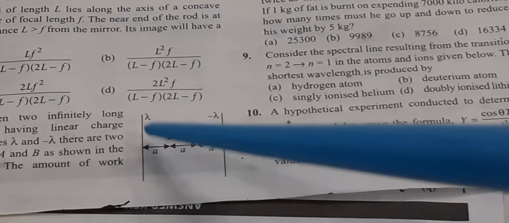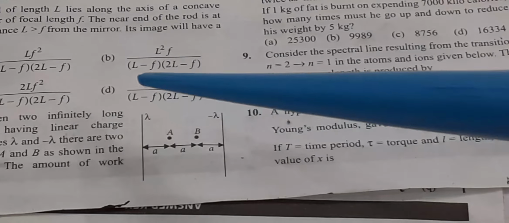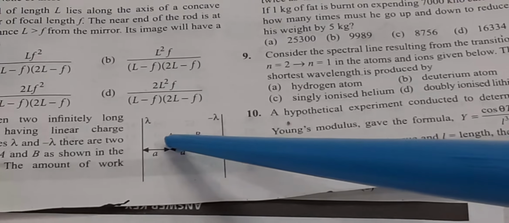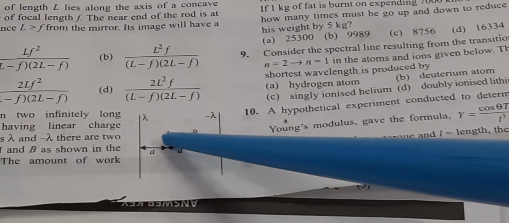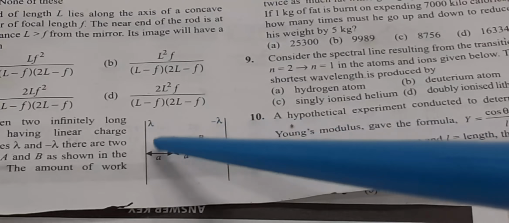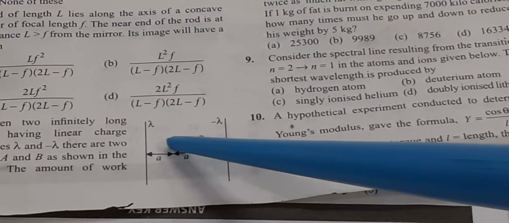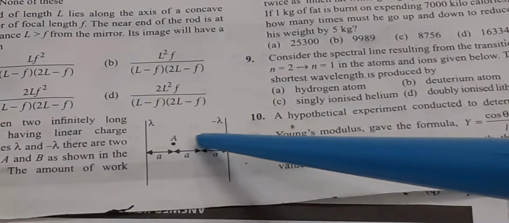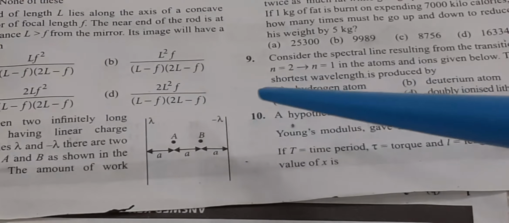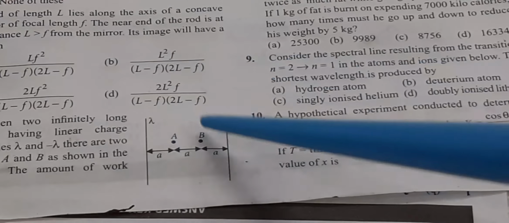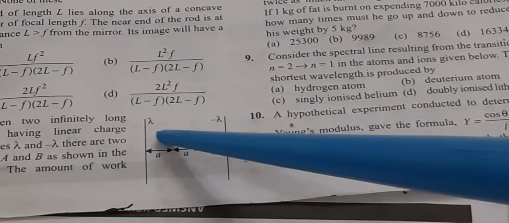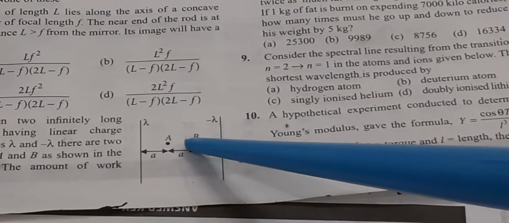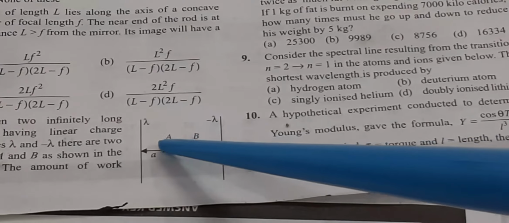Now we know that for an infinite charge, that is lambda linear charge density, we can find out the electric field here. We know that this will give an electric field away from the conductor, perpendicularly away from the conductor. I mean it will be along the direction AB. Now for this negative charge, it will have a force, electric field or force, as the charge Q naught is positive, so it will have a force of attraction.